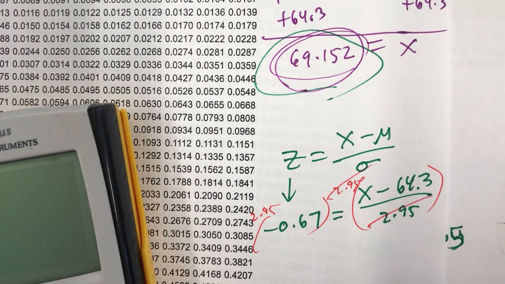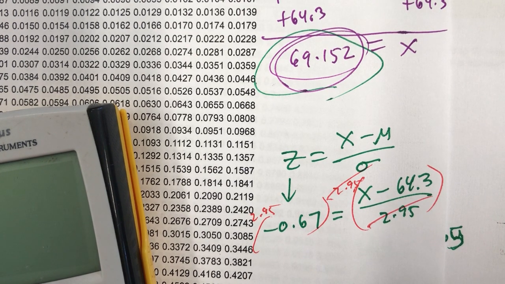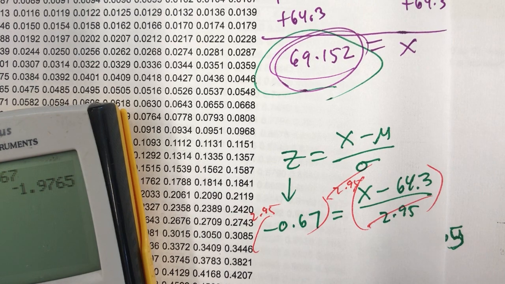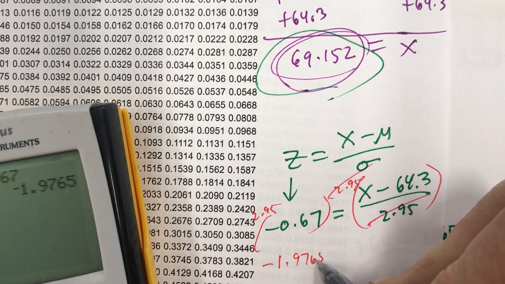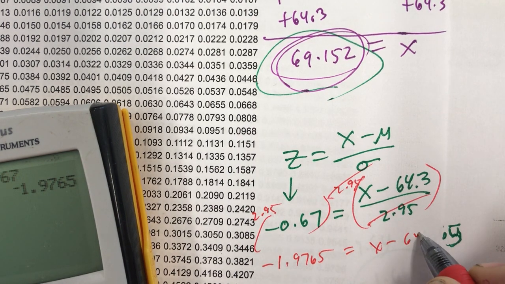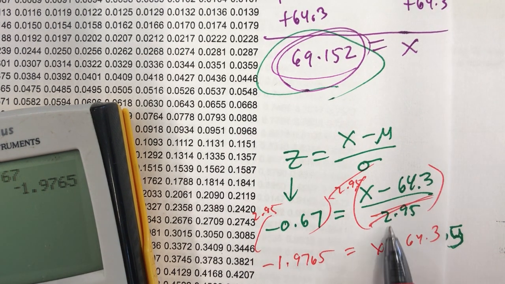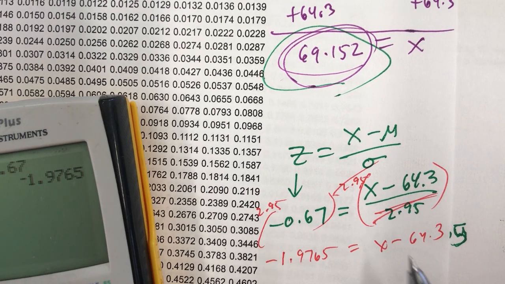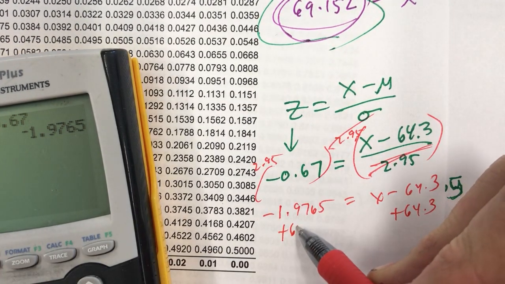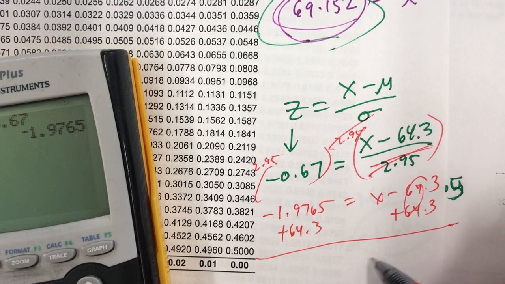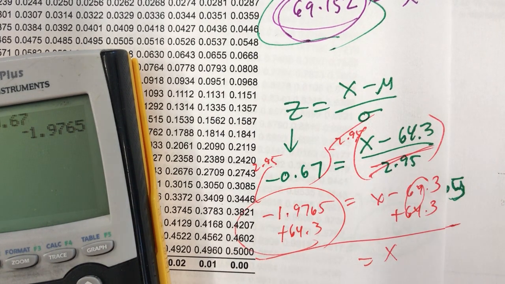All right, so I've got 2.95 times negative 0.67. And that gives me this right here, negative 1.9765. There you go, that's gone, so I just have this. And so now I add 64.3, and then x equals it right there.